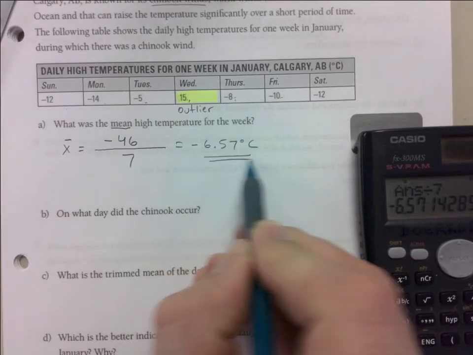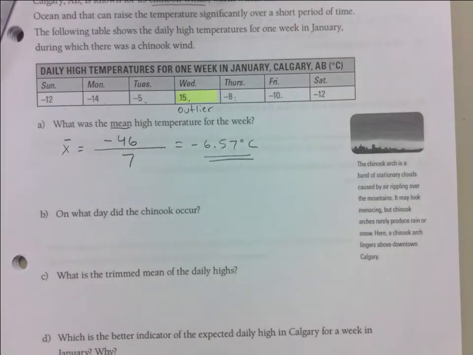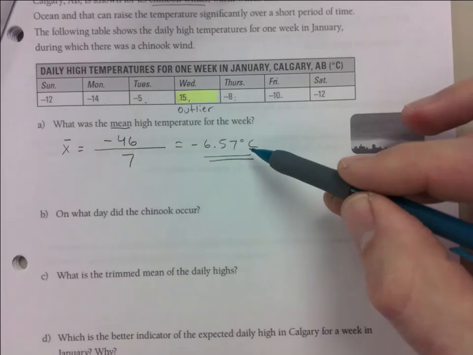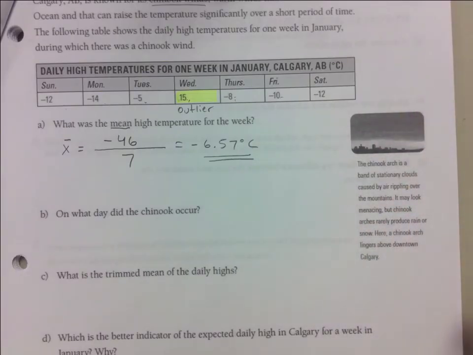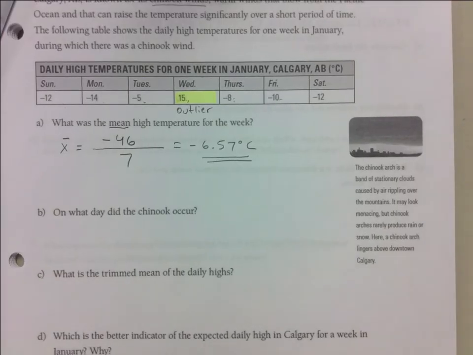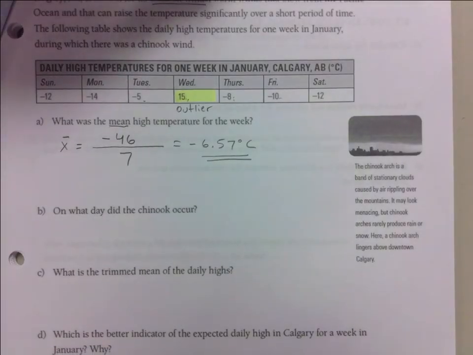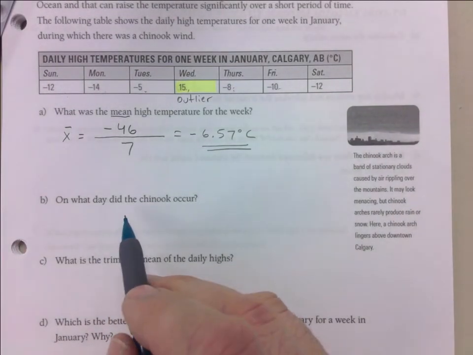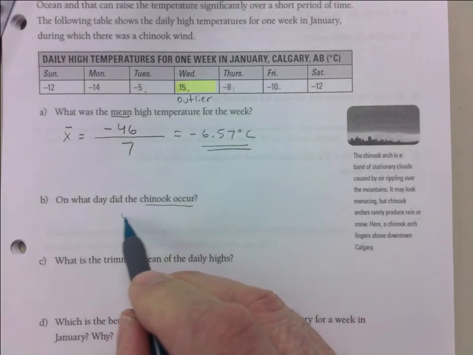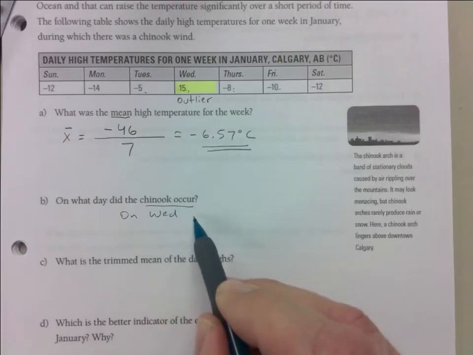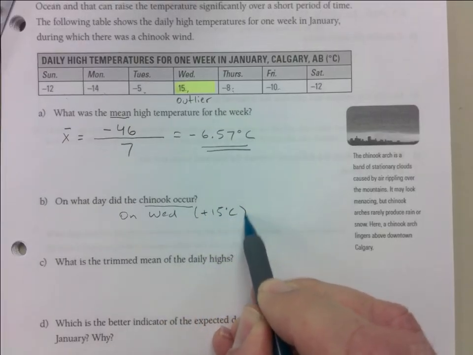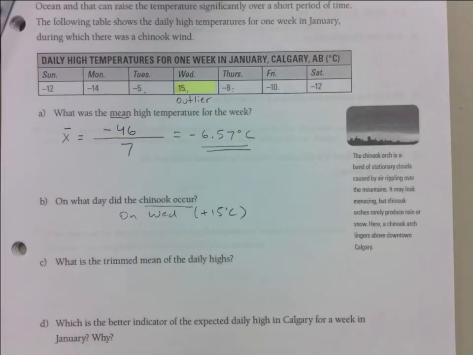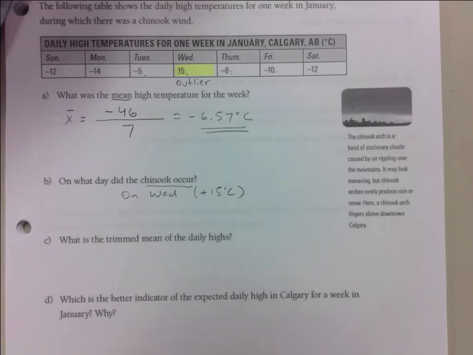You have to have units. Most questions are going to have units. And even if it doesn't give you units, just write the word units after it, and then you're definitely not going to lose any marks. Okay? So that's the average temperature right now. On what day did the Chinook occur? On Wednesday. You had plus 15 degrees Celsius. It explains what the Chinook is. It's a significant rise in temperature. Okay.